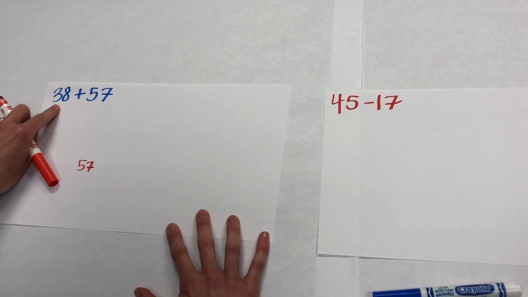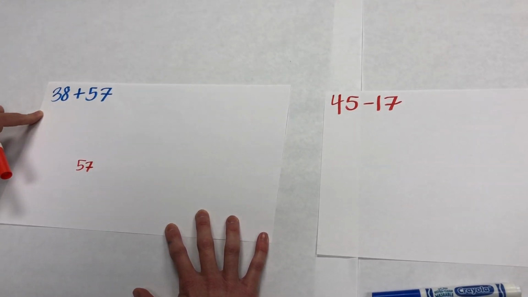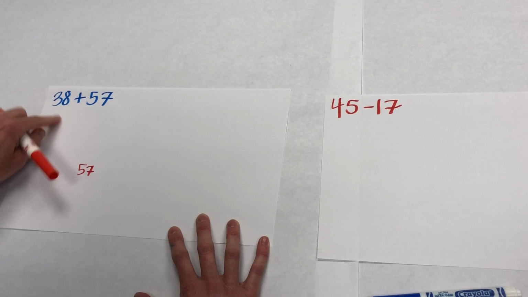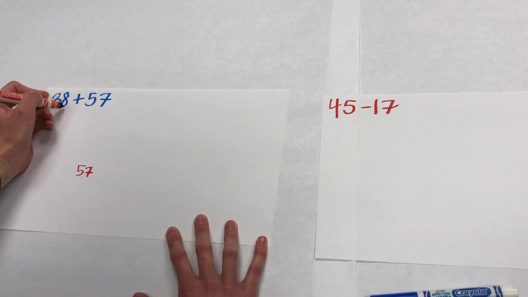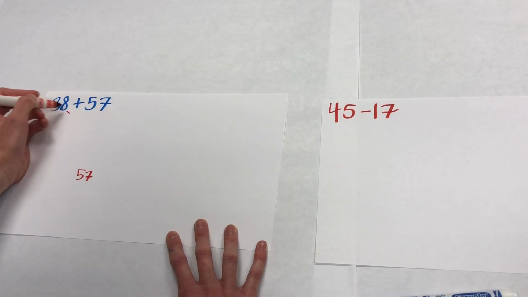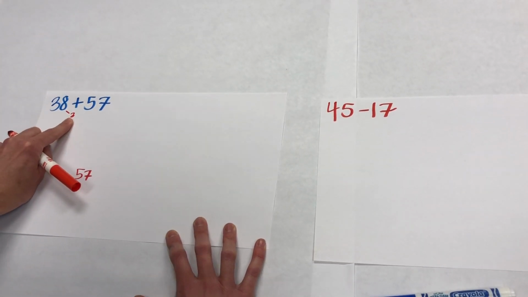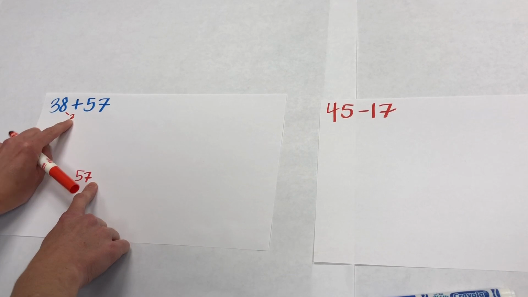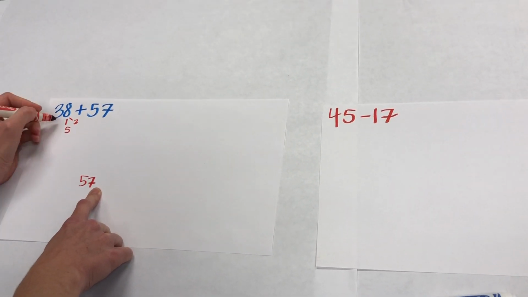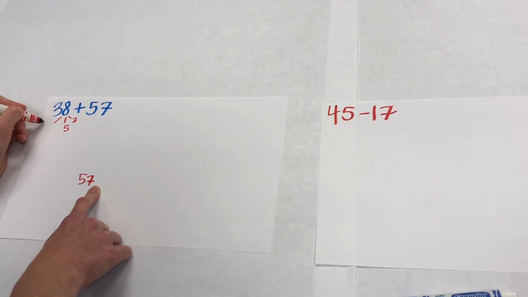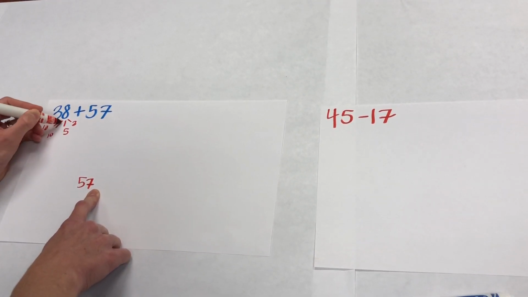How can I decompose that addend? There are plenty of ways that I can decompose 38, but if I think about 57, I know that I'm 3 away from the next 10. So if I can decompose that 8 to have 3 more, so I can get to 60, that's going to help me. I know that 8 is decomposed into 5 and 3. And then I know 30 is decomposed into 3 groups of 10.